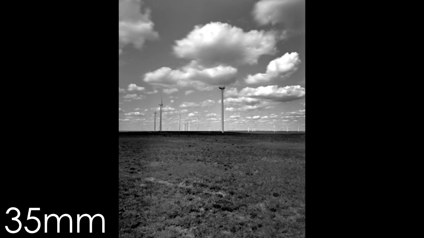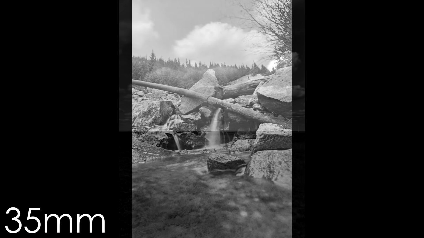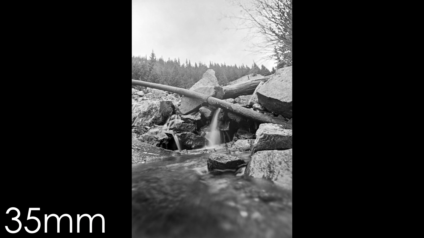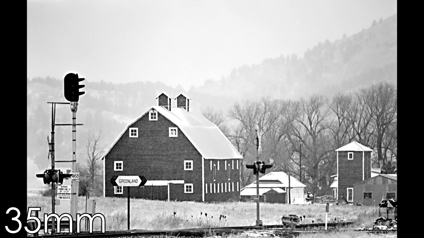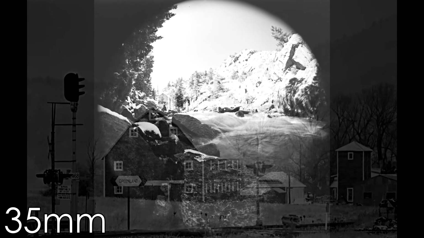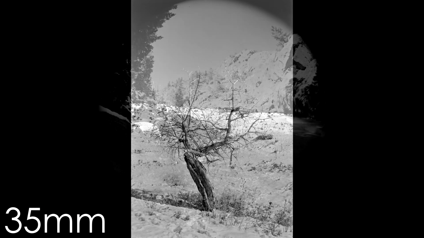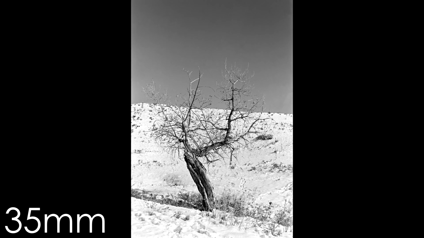Tonality and tonal range are completely dependent on the developer temperature, and amazingly, your ambient room temperature. Yeah, this film is very sensitive to developing conditions. So more so than any film I've used, a well-developed negative is dependent on your skill in developing.